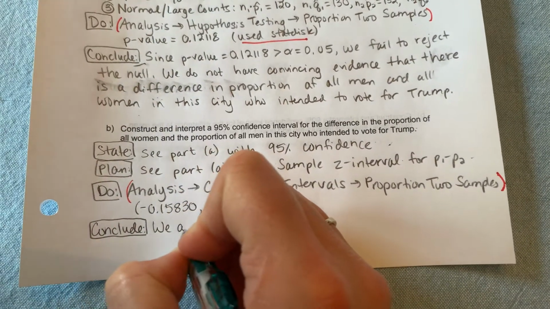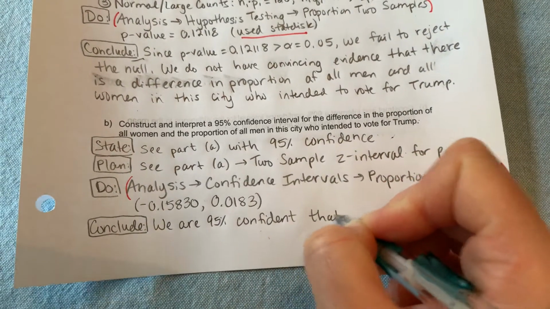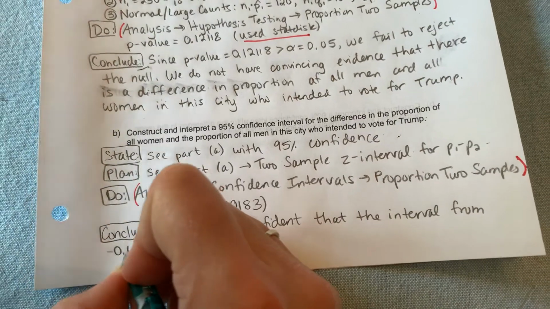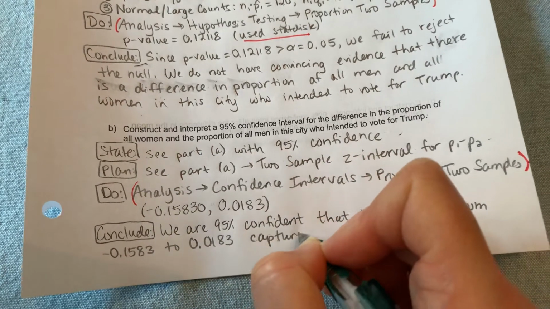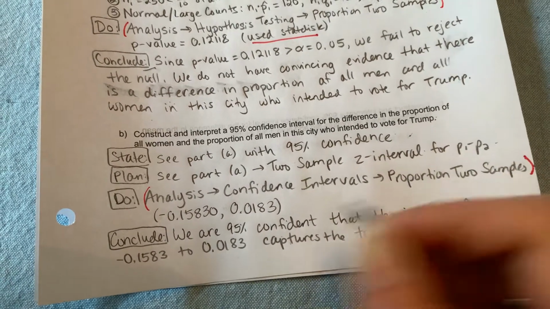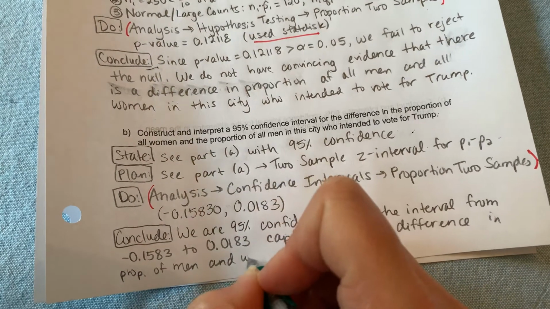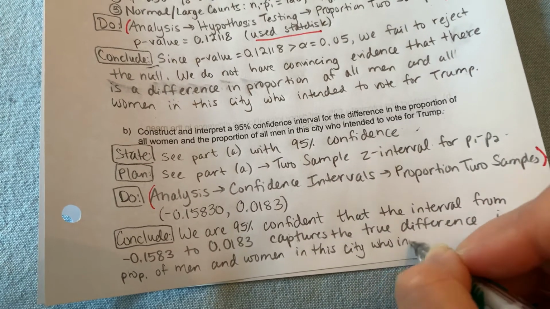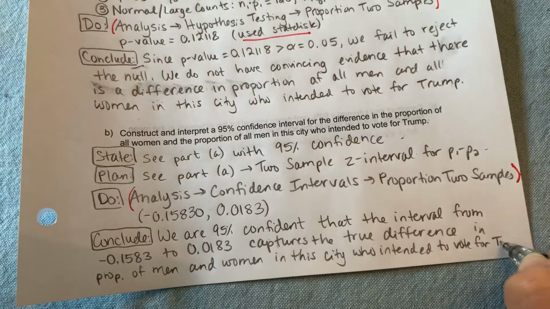So that is that we are 95% confident that the interval from negative 0.1583 to 0.0183 captures the true difference in proportions, I'm going to abbreviate proportions, of men and women in this city who intended to vote for, I'm running out of room here, to vote for Trump.